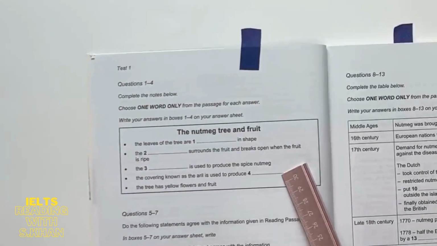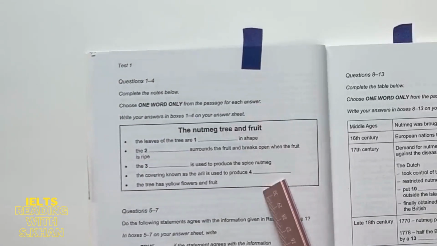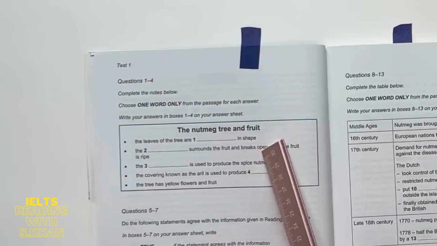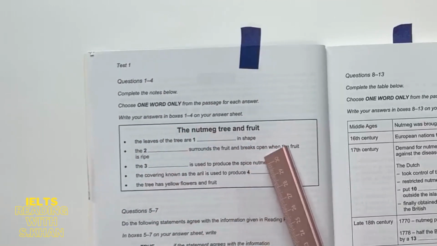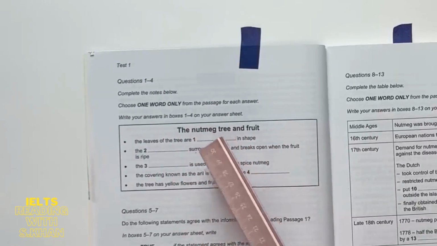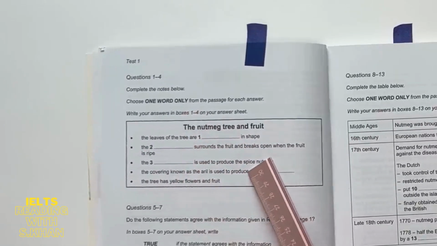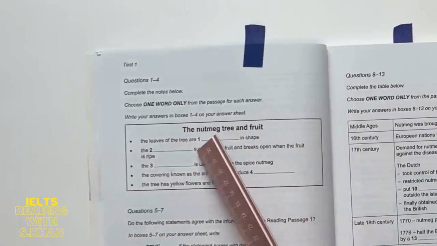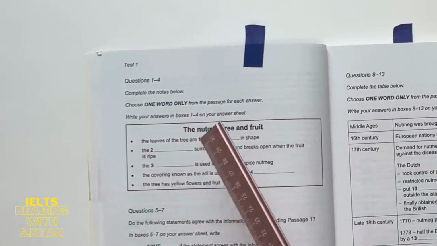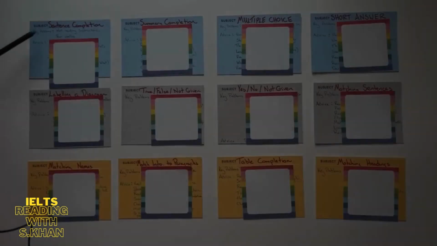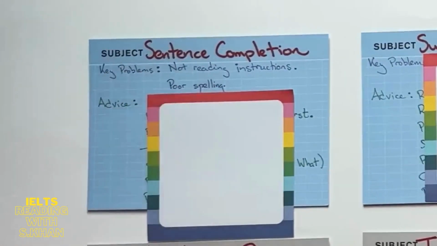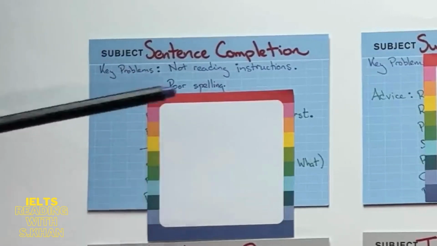So this is an example of a sentence completion question here. For sentence completion, you will have sentences. They will be incomplete, and you need to complete them with a word or words from the text. So you would be looking at the text here, and then you would be completing these sentences with words from the text. So for sentence completion questions, the two key problems are not reading the instructions, especially about the number of words, and poor spelling.